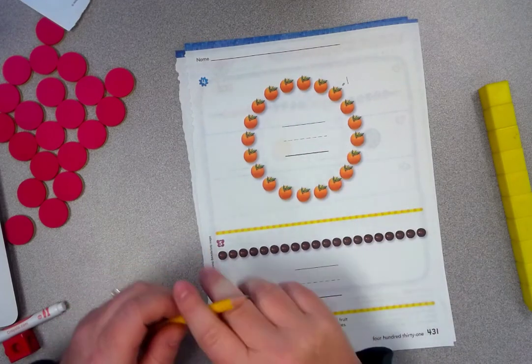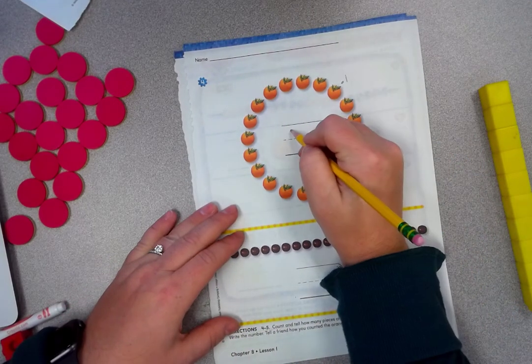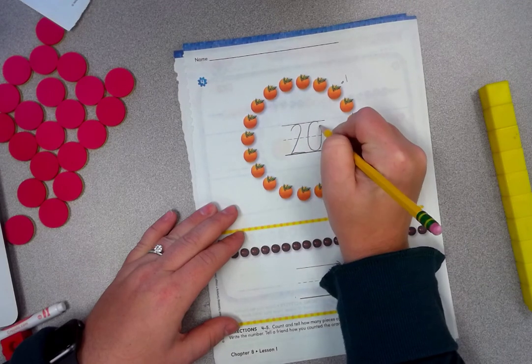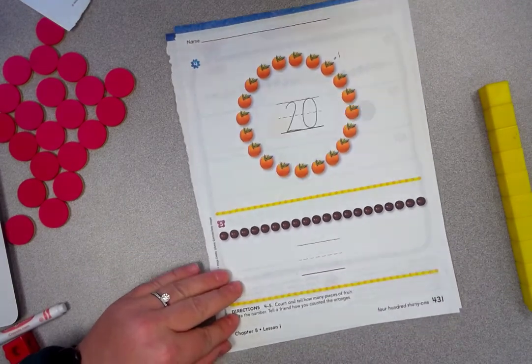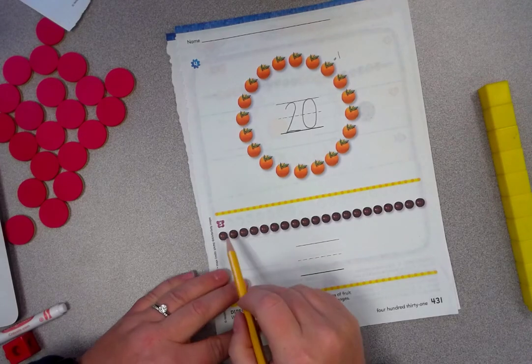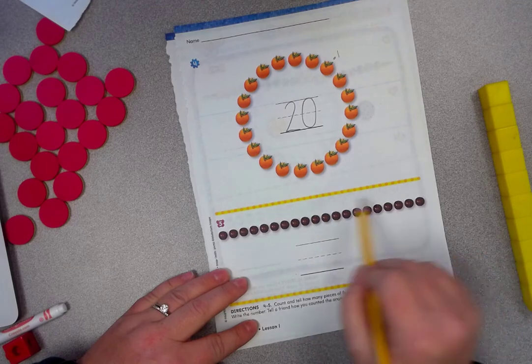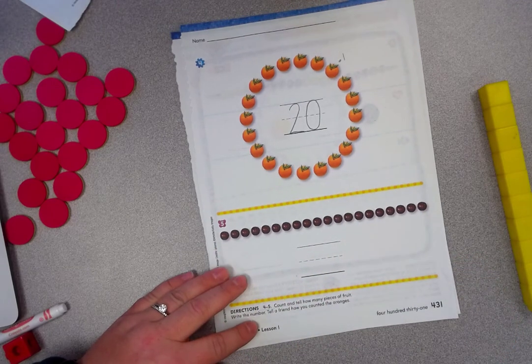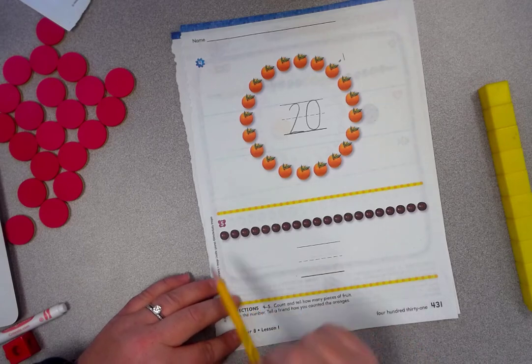So that last one was our 20th orange. So a 20 is a 2 and a 0. Write that 20. Now let's look at these plums. Because it's not in a circle, we can just choose which side we want to start on. And we can start there and go all the way to the other end. I'm going to start on this side.